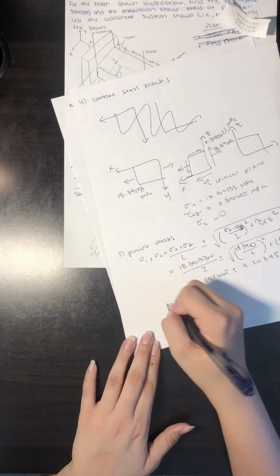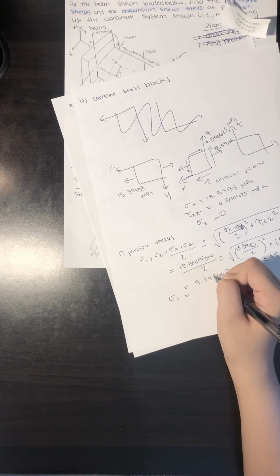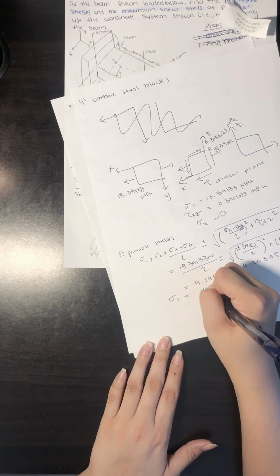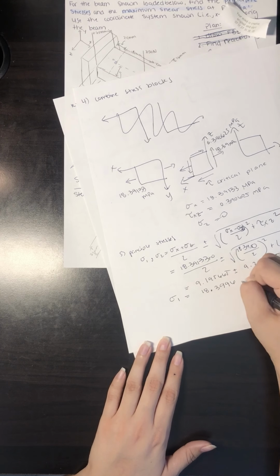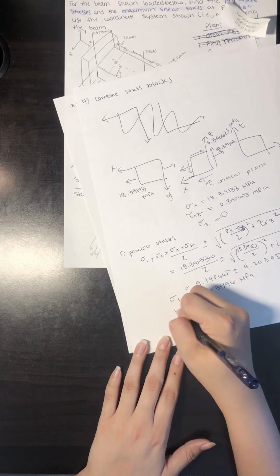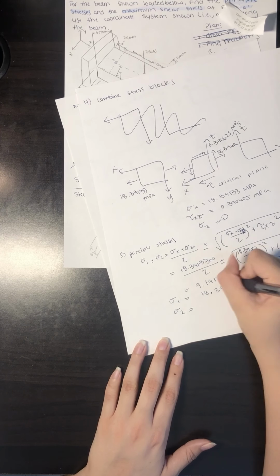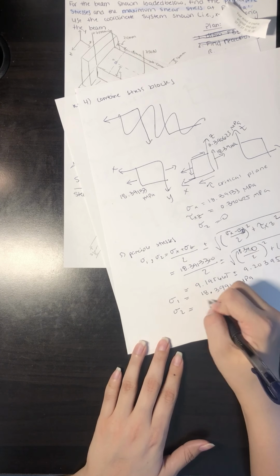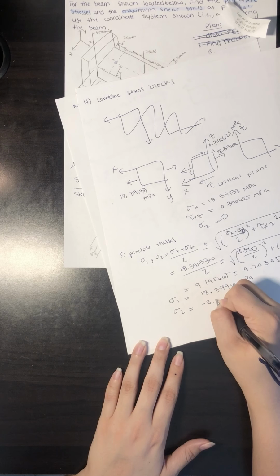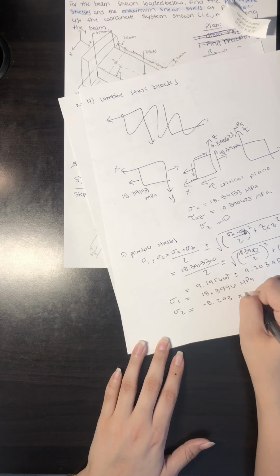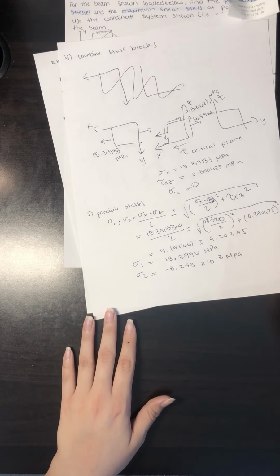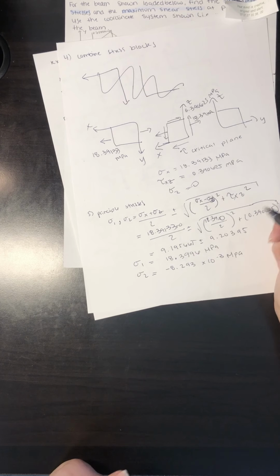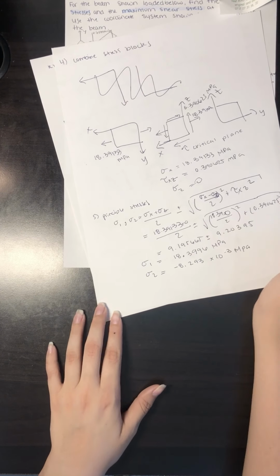When we add them together, we get our sigma 1 for maximum stress, which is 18.3996 megapascals, and sigma 2 is the difference of these two, which is negative 8.2293 times 10 to the negative third megapascals. It's a really small number, like 0.01. I'll just leave it like that, that's what I got.